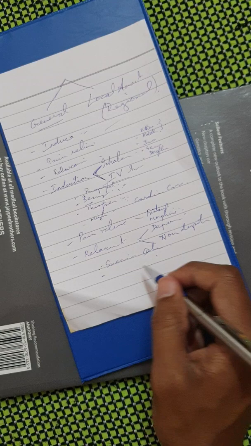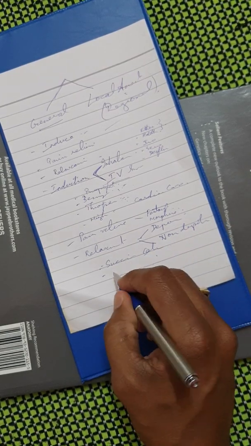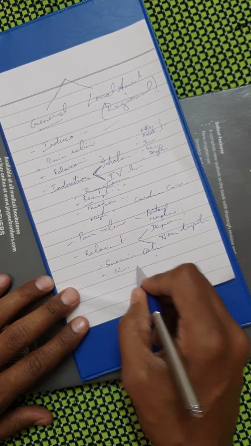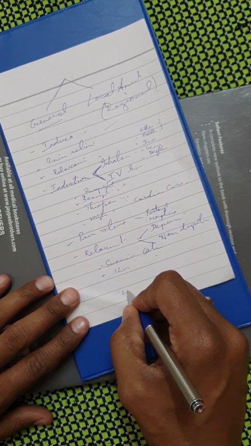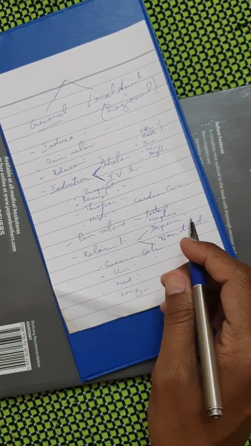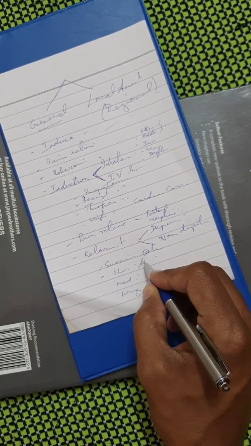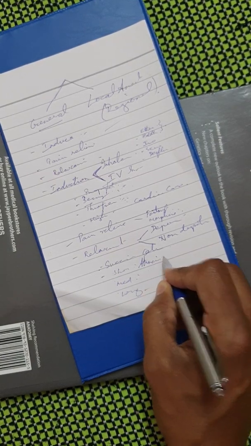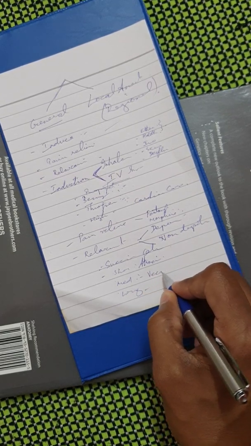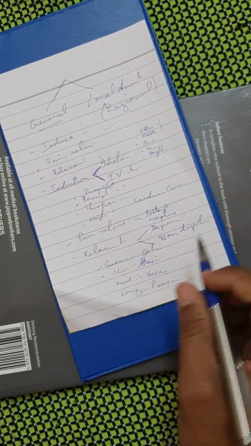Next, we go on to non-depolarizers. There are three different types which can be used: short-acting, moderate-acting, and long-acting. Short-acting are atracurium and cis-atracurium, medium-acting is vecuronium, and long-acting is pancuronium.